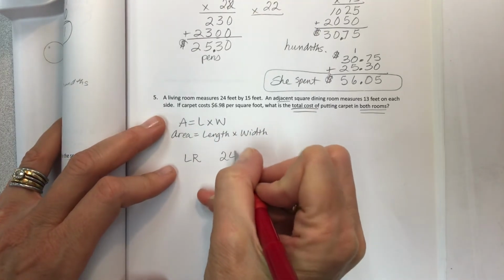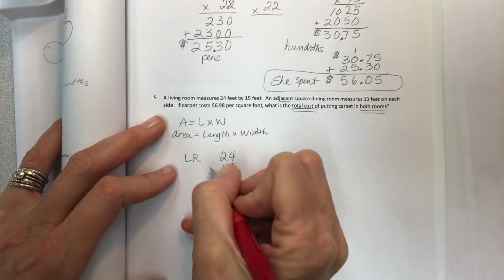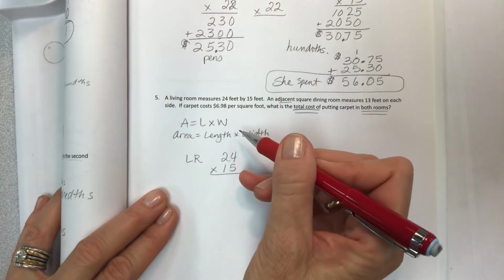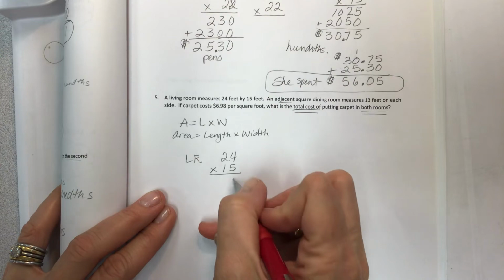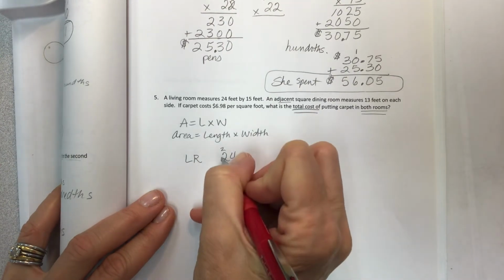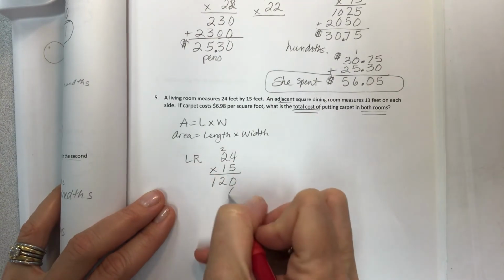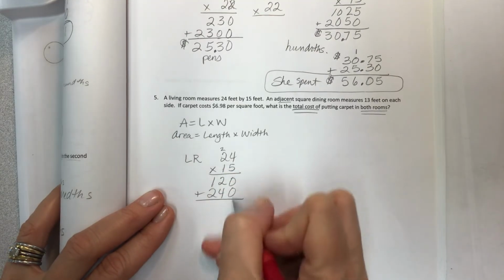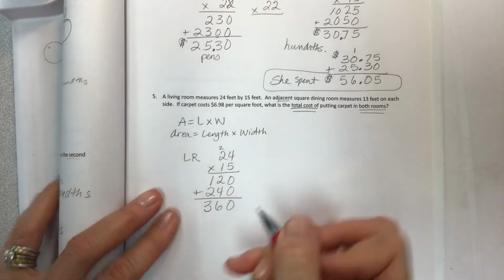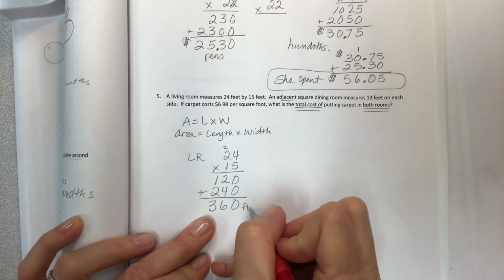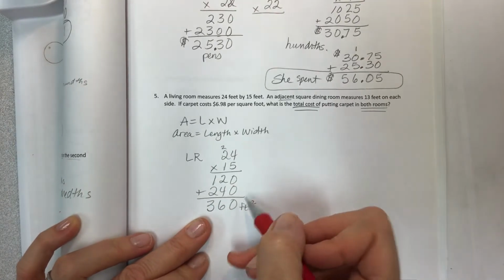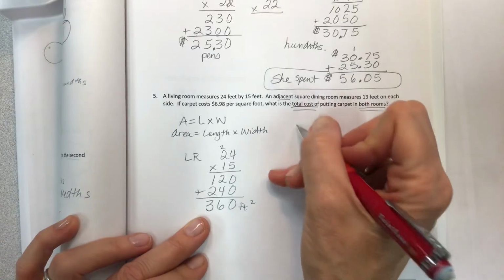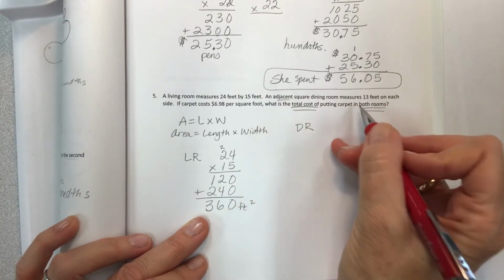So we're going to do the LR. That's the living room, and it's 24 by 15. And so we're multiplying the length times the width. 5 times 4 is 20, and 5 times 2 is 10 plus 2 is 12. Done here. 1 times 4 is 4. 1 times 2 is 2. And then add, add, add. And so we get 360 feet squared for the living room. That's only one, and we need the dining room as well.